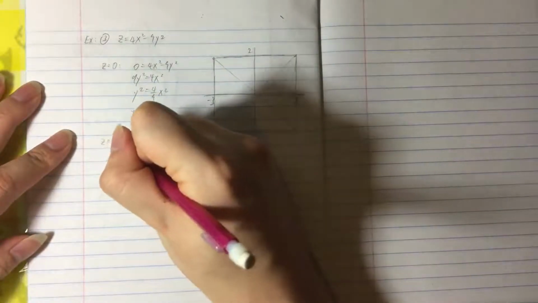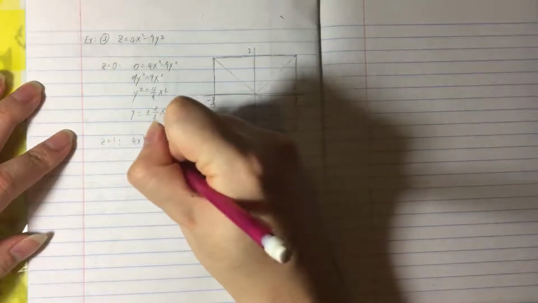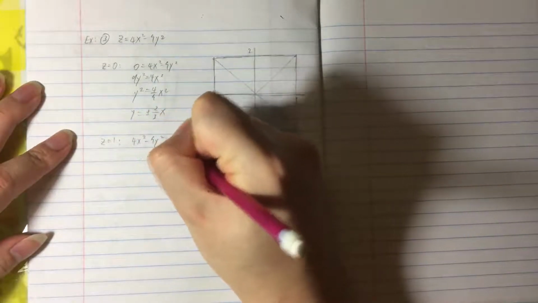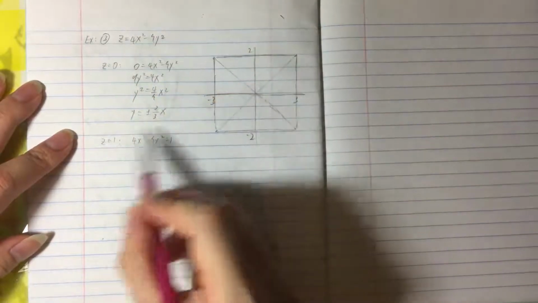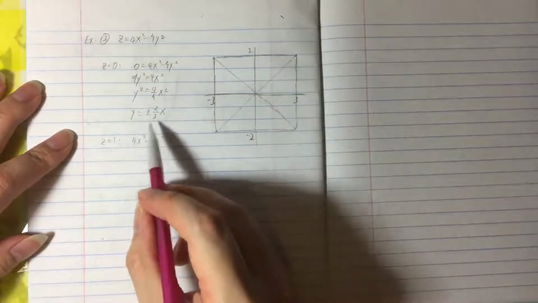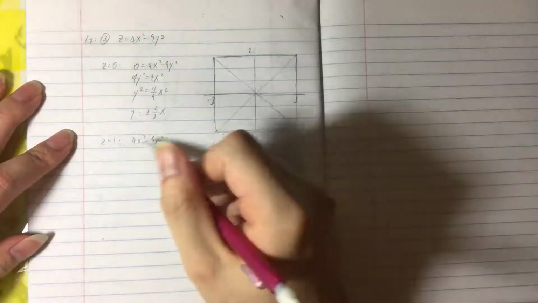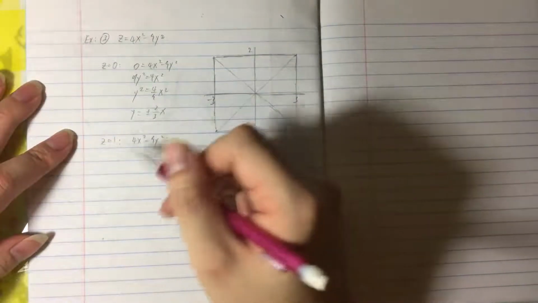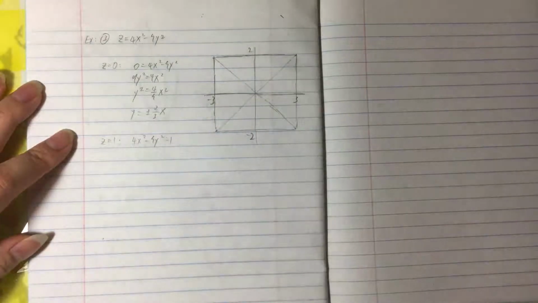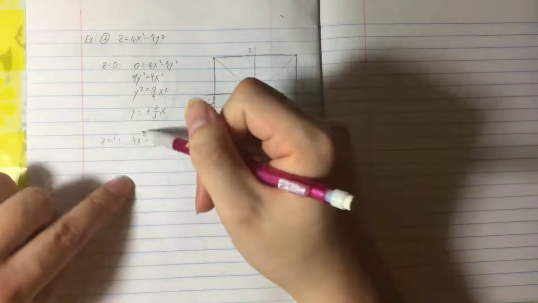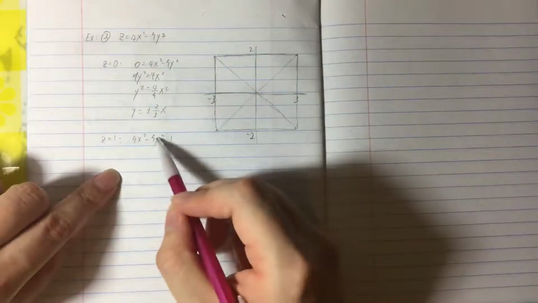When z equal to 1, we have 4x squared minus 9y squared equal to 1. This equation represents a hyperbola. When x is 0, there's no solution for y.